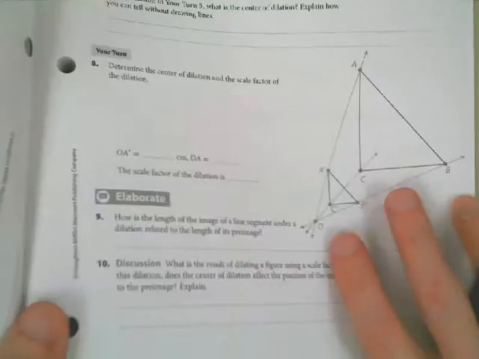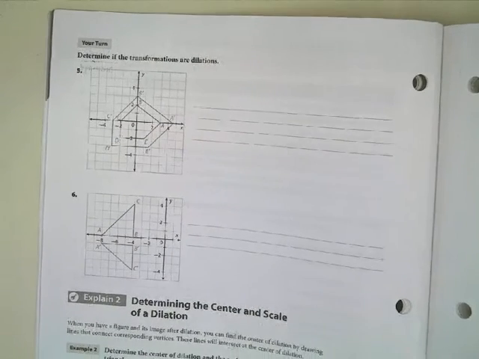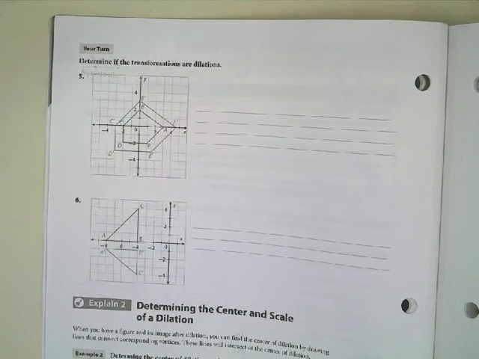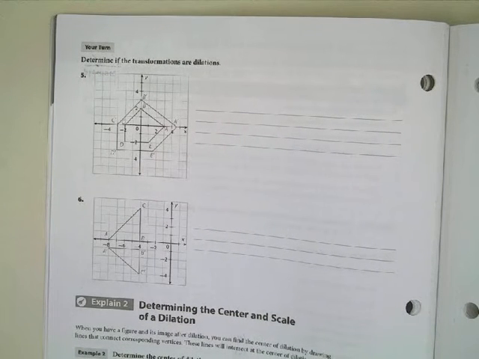So, go ahead. Take a look at 5 and 6. Try those right now. Give them a shot. I'll give you a few minutes there. Remember, if just one of those properties fails, the whole thing is not a dilation. So, for example, if orientation, or if betweenness of points fails, the whole thing's not a dilation. Okay?